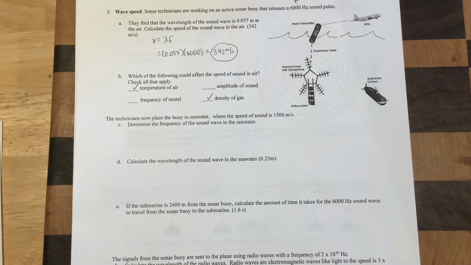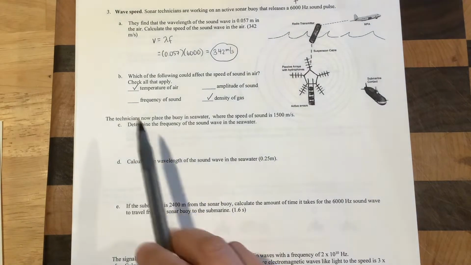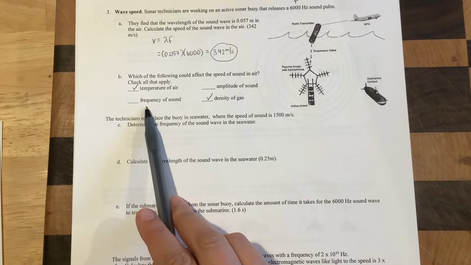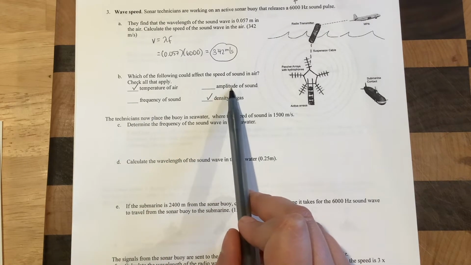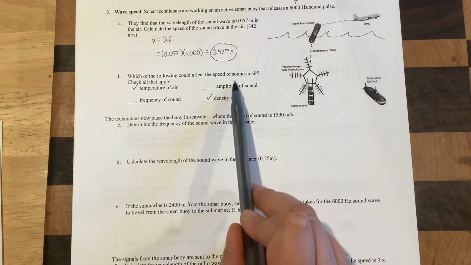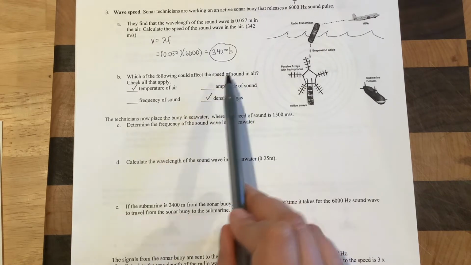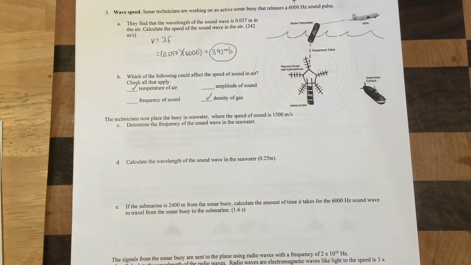Remember, the speed of any wave depends only on the medium. It doesn't depend on the frequency of the source. It doesn't depend on the amplitude, the loudness of the source. The only thing that affects the speed is the medium it's made of.